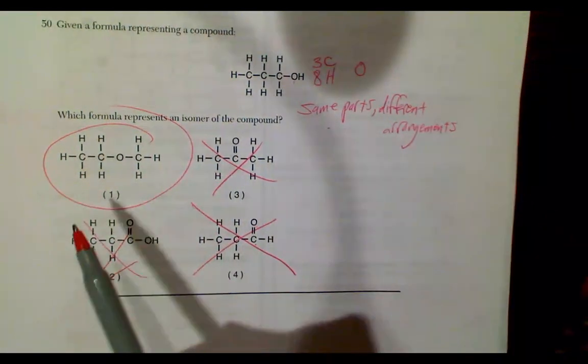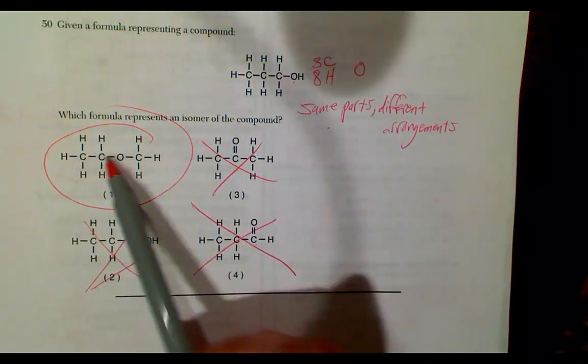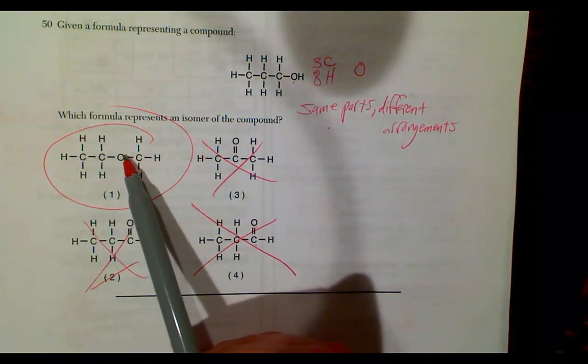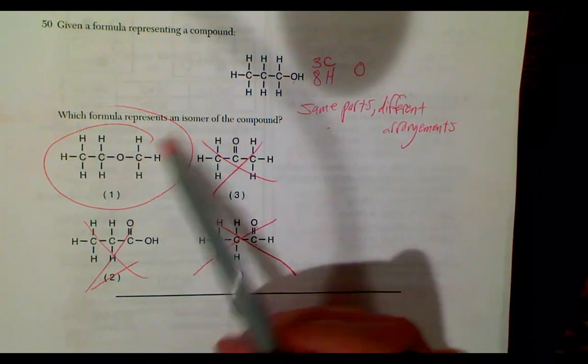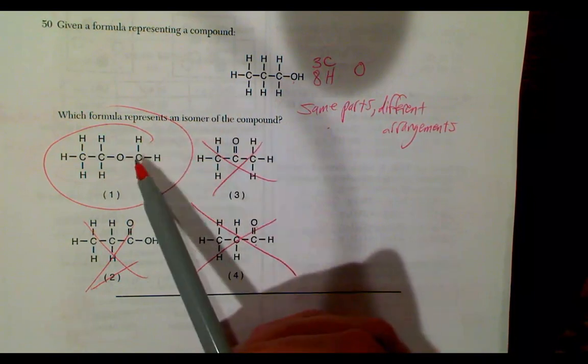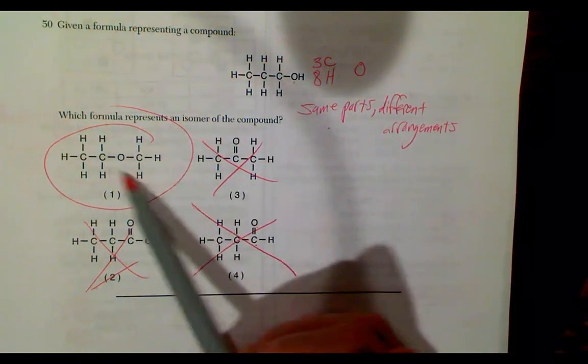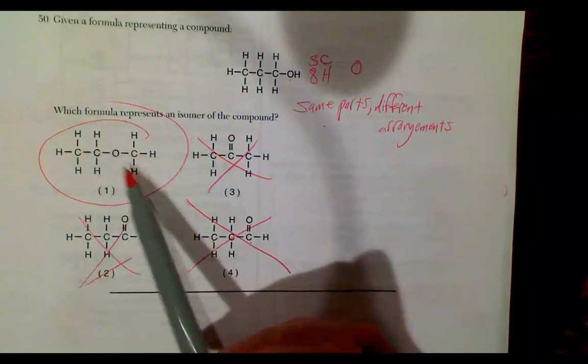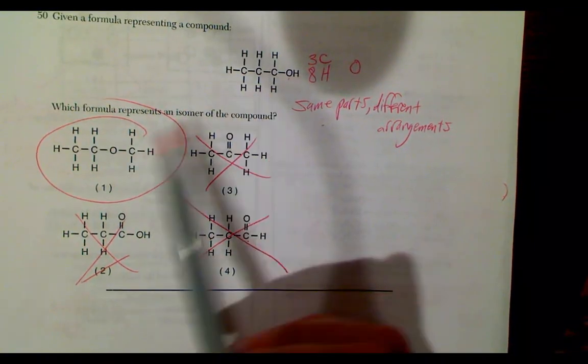But this is an isomer because it has the same number of things. 1, 2, 3 carbons, 2, 4, 6, 8 hydrogens, and 1 oxygen. It's got all the same pieces, but it's rearranged differently. You rearrange the pieces here, it looks different down here. All the pieces are there, but they're in different places. That is what an isomer should look like. It's got to look different from this with the same stuff.